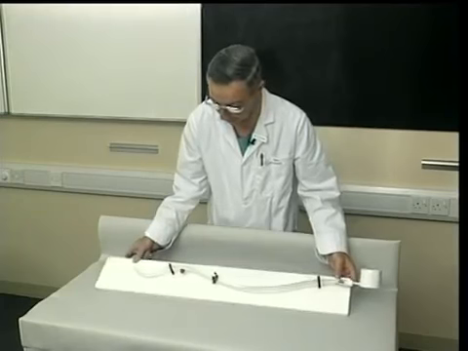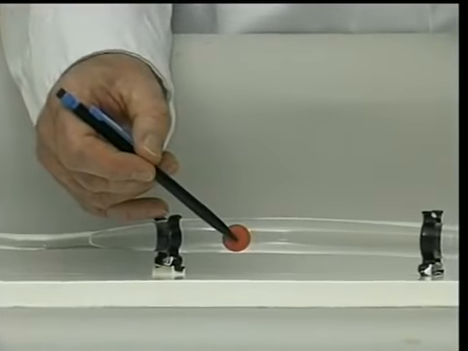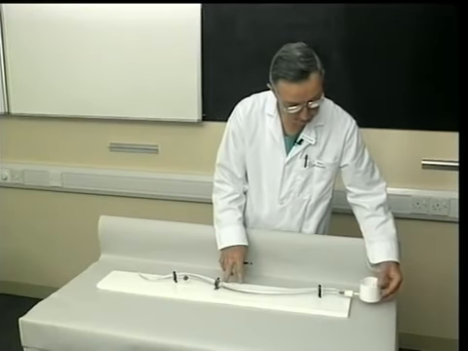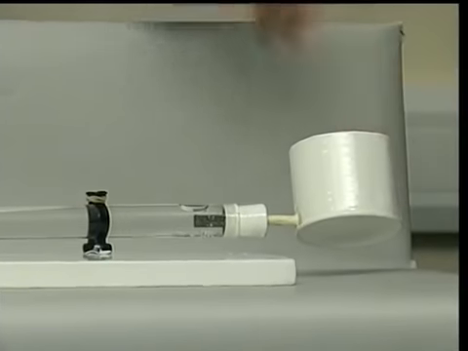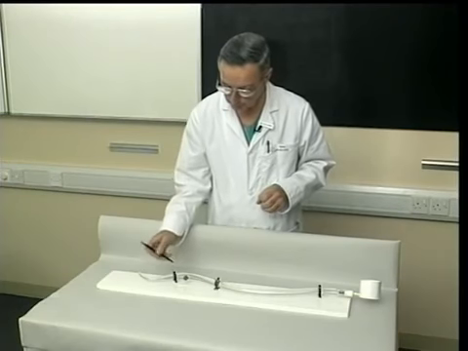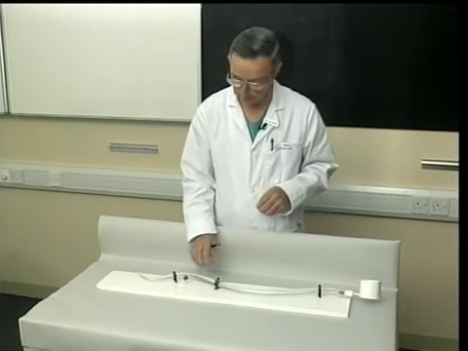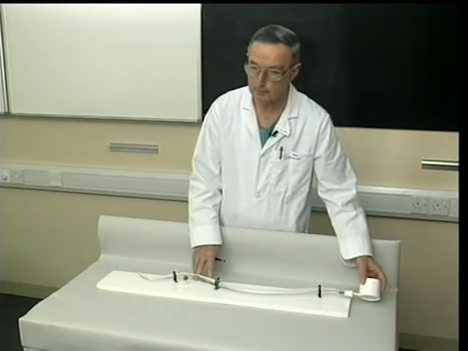The glass spine has a rubber injection port here in the mid-lumbar region, and this rather curious structure at the head end is an expansion chamber. The reason for this is that glass, unlike the dural sac, is completely rigid, and it would be impossible to even inject 1 or 2 mils of solution into the glass spine without there being some way for this fluid to escape from it.